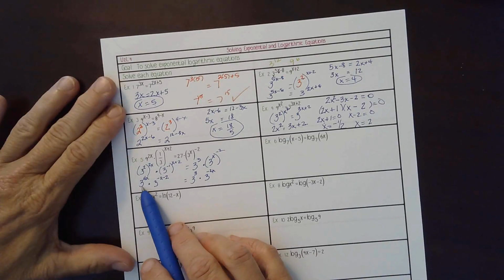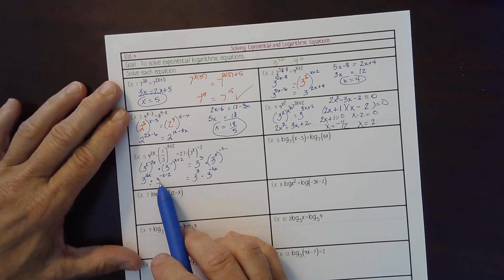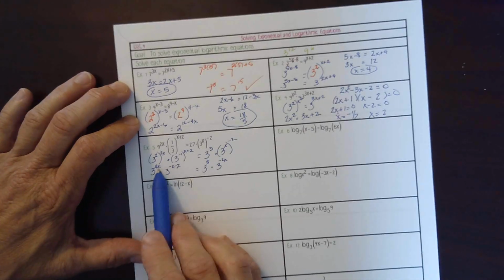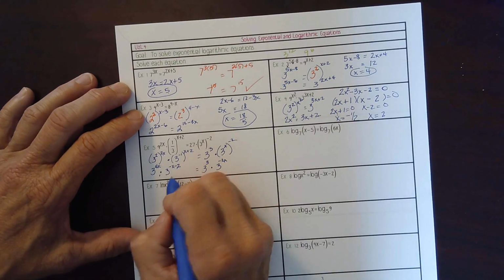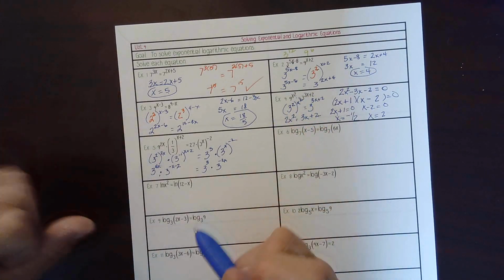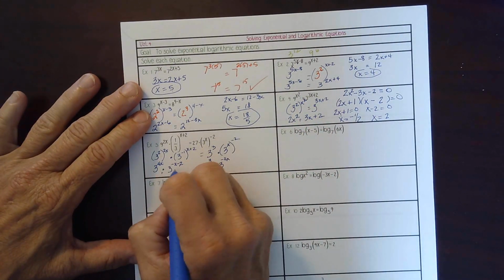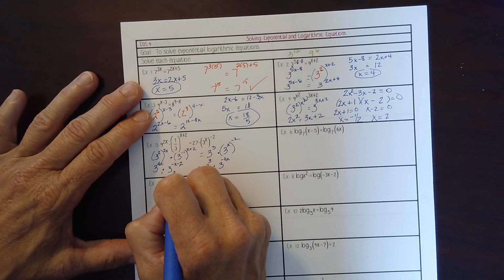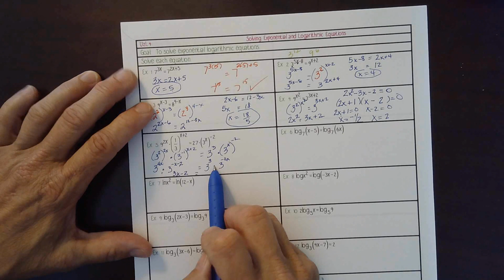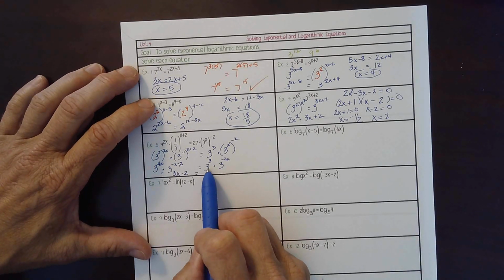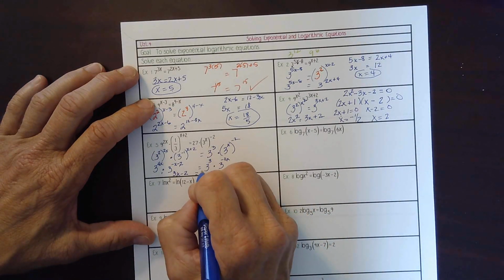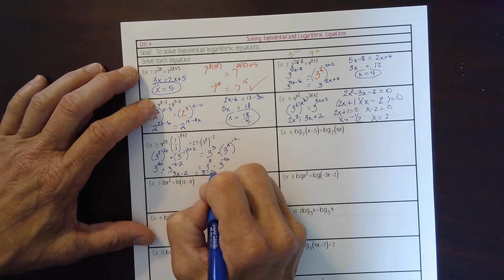So on the left side, I have 3 to the 4x times 3 to the negative x minus 2. So I'm multiplying, so I will add the exponents. I'm going to also, at the same time, drop the bases. But please be careful when you do this. So 4x plus negative x, that's going to be 3x minus 2 equals, here I'm multiplying, so I will add my exponents, so that gives me 3 minus 2x.